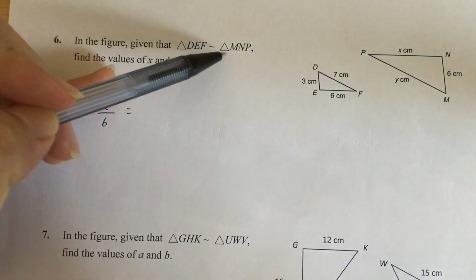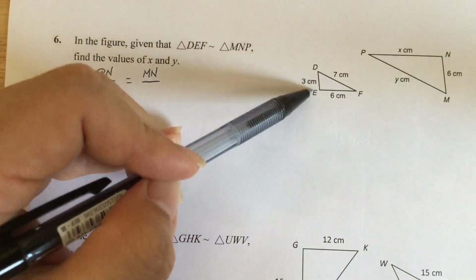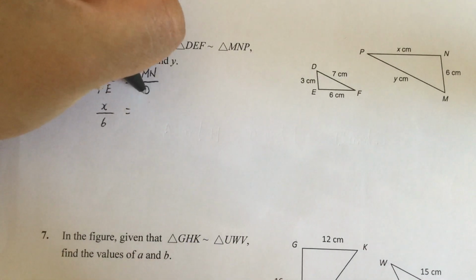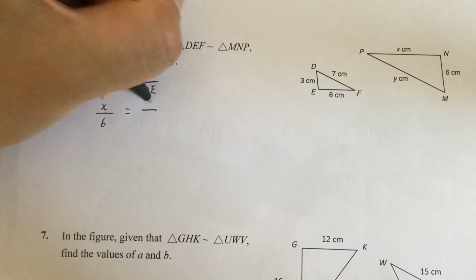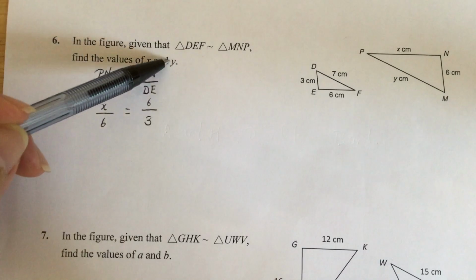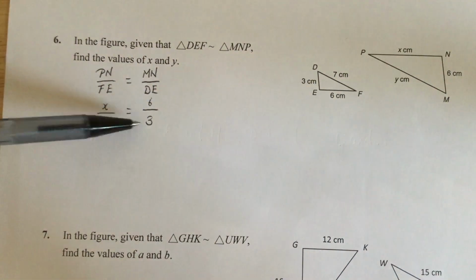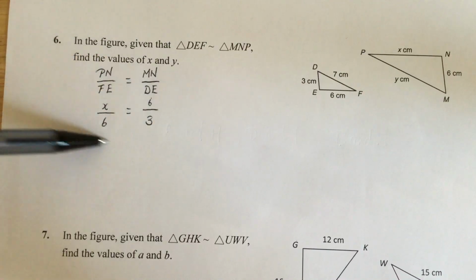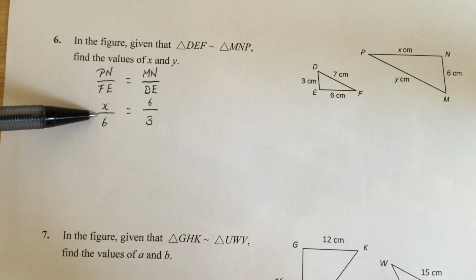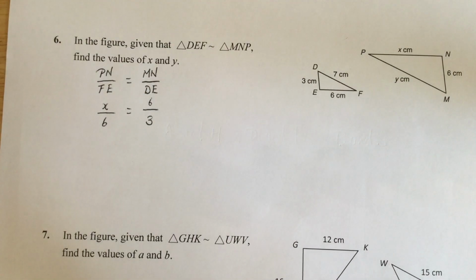For MN, that means this is the first 2 letters, which means we will choose DE here. So that is 3 cm. So we will choose MN over DE here. That means this one is 6 over 3. So every time, make sure that we find a pair of numbers here. So this is 6, this is 3, this is 6, this is 3. So that we can do the calculation because there is only 1 unknown here. We only need to times 6 over there so that we can solve every problem.